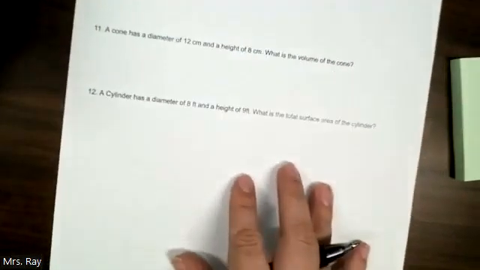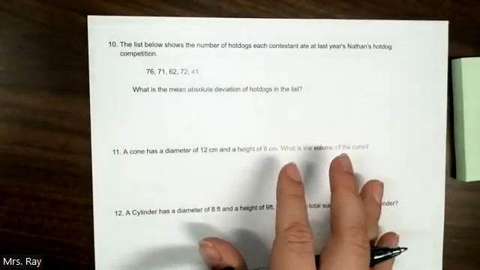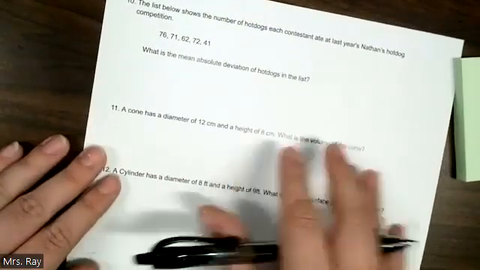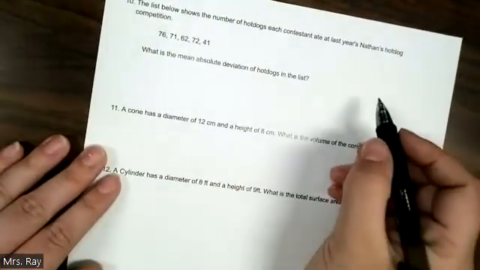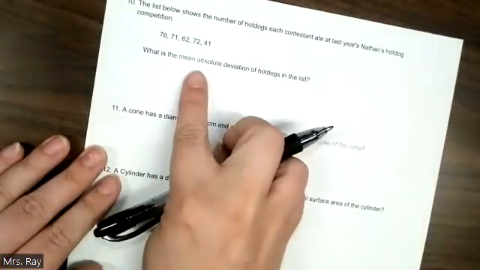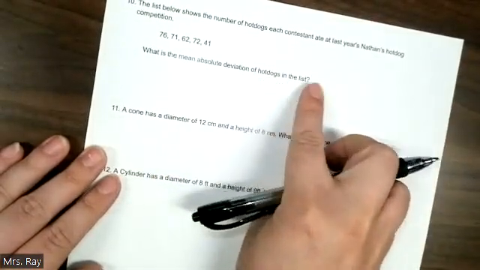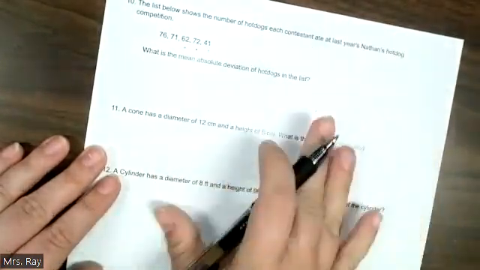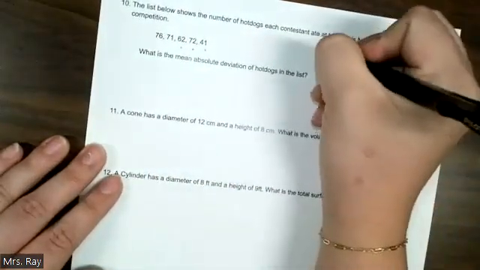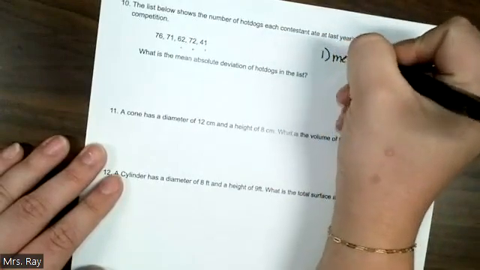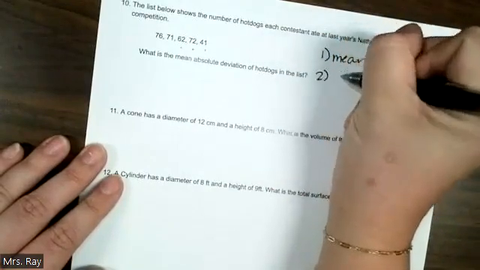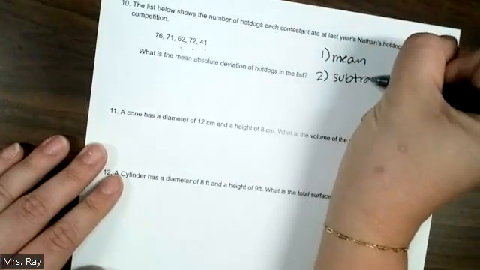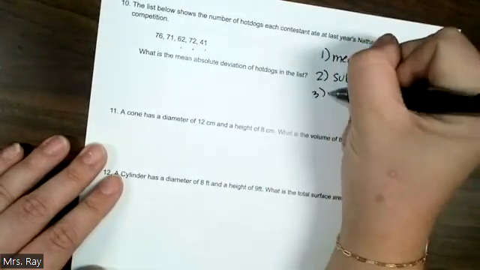Number 10, everybody's favorite, including my own. The list below shows the number of hot dogs each contestant ate at last year's Nathan's hot dog competition. What is the mean absolute deviation of hot dogs in the list? So I have 1, 2, 3, 4, 5 numbers. There were 3 steps to mean absolute deviation. Step number 1 was find the mean. Step number 2 was subtract. And step number 3 was find the mean again.